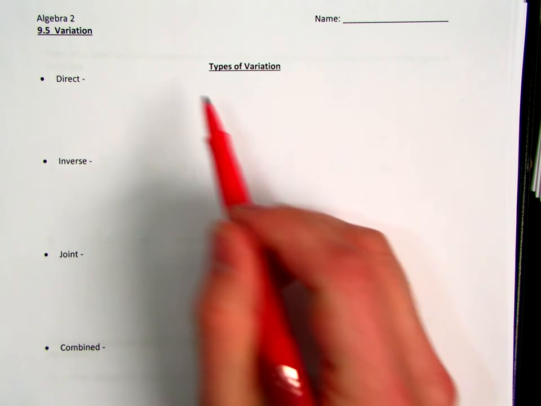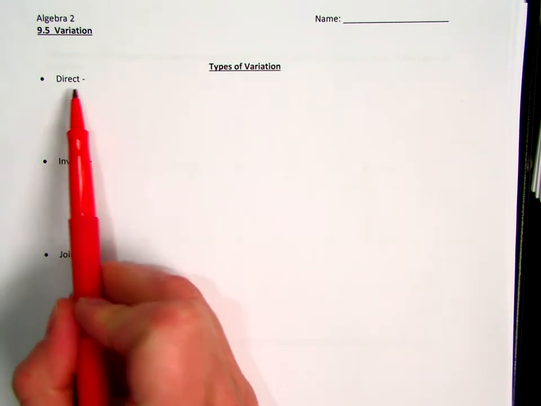Okay, so today we're going to be looking at section 9.5, which is all about the different types of variation. We're going to talk about direct variation, inverse variation, what it means to vary jointly, and what a combined variation would be. You're going to need to be able to write equations for direct variation, inverse variation, joint variation, and combined variation, and you're also going to have to identify whether or not an equation that's given to you is direct, inverse, joint, or combined.